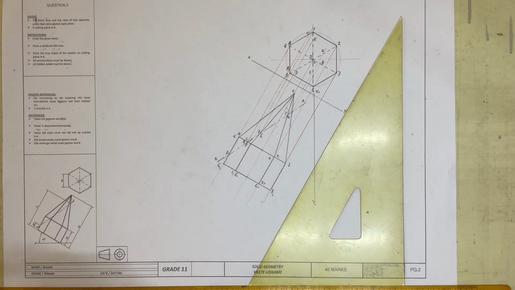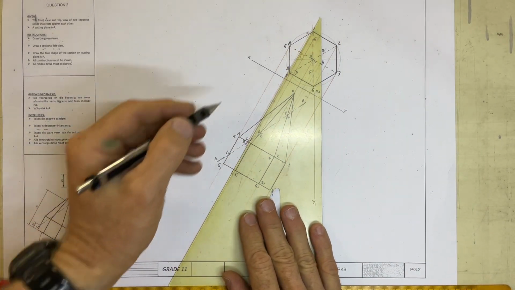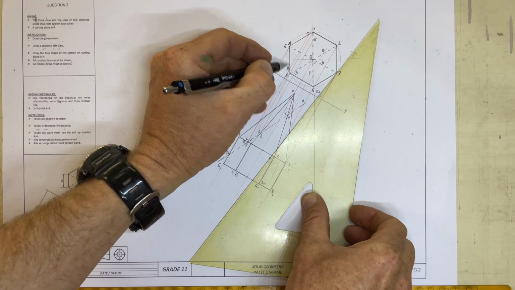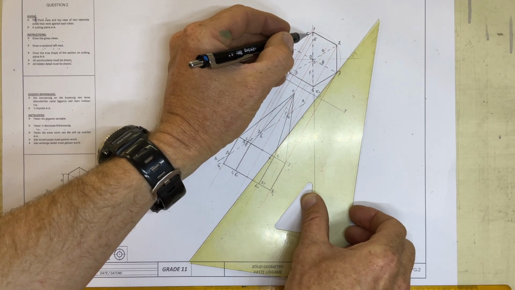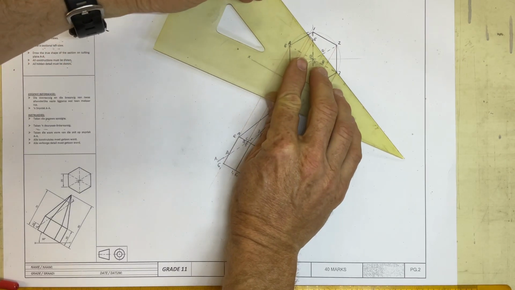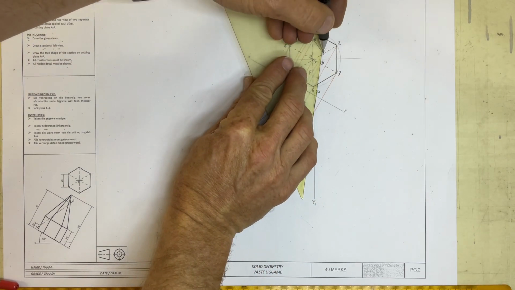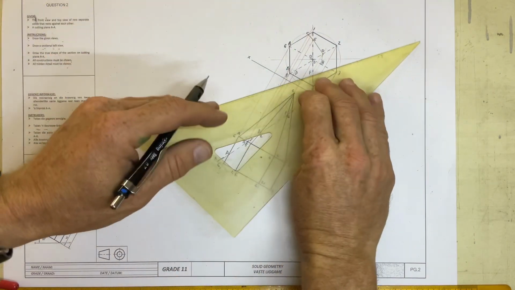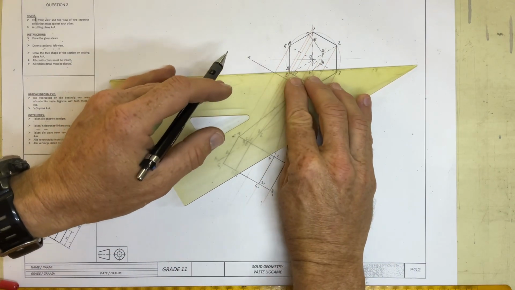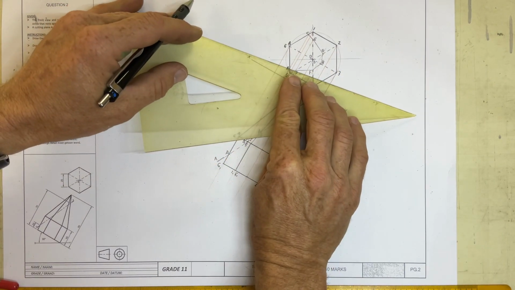Right, I'm just going to quickly draw in that cutting plane. First of all, you have got a line which is going to go from A to B. We've already got that line. From A to C, we've already got that line. It then goes from C to E. It then goes from E to G. It then goes from G to H. It then goes from H to F. It then goes from F to D. It then goes from D to B.